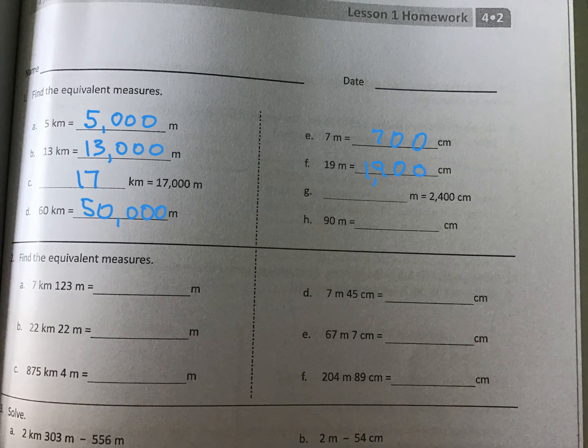Blank meters equals 2,400. So I know that I just take my 2 zeros and I go, oh, I have 24 meters. And then my last one, 90 meters, is going to be, if I can say 90 hundreds, but then I add my 2 zeros, that means 9,000 centimeters.